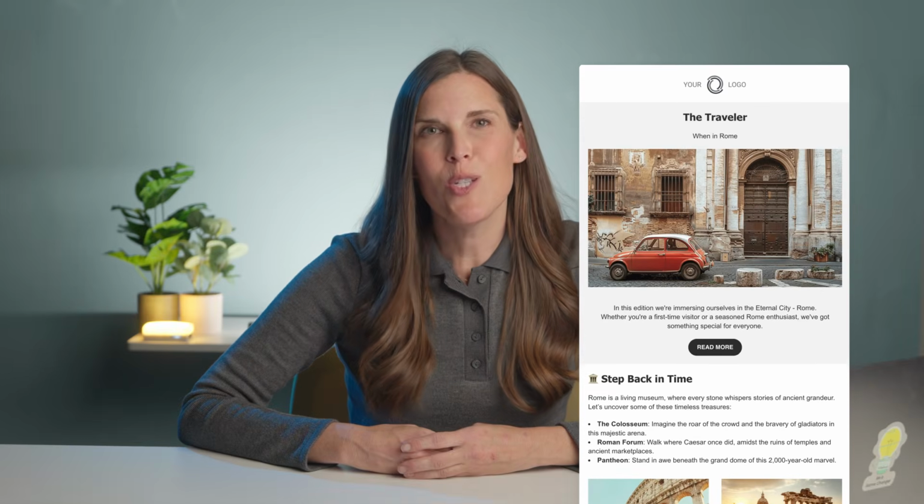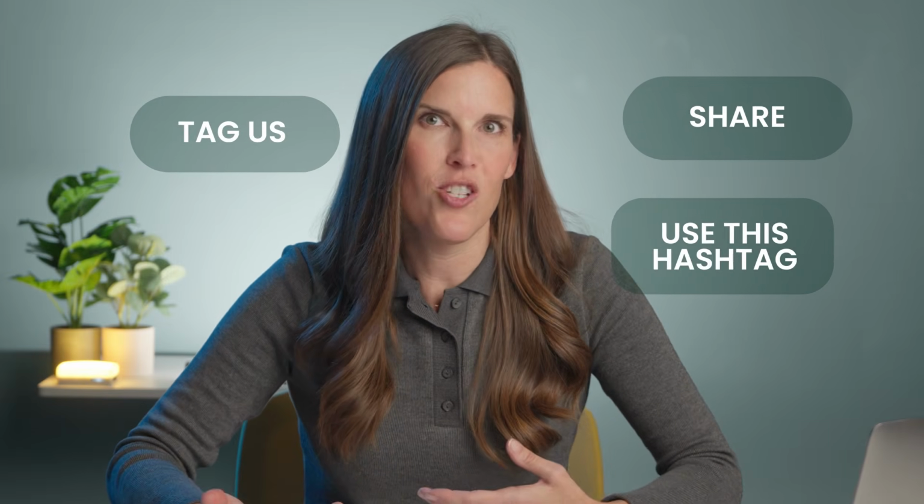In this example, the two-column layout is used to showcase different spots in Rome, enticing readers to want to experience them firsthand. Other than the bold headings and the bullet points that make the email easy to skim, did you notice something else? That's right, emojis. They add a lighthearted touch, making your email more approachable and engaging. And of course, no email would be complete without social media links. To make them more effective, consider pairing them with calls to action like tag us, share, or use this hashtag.